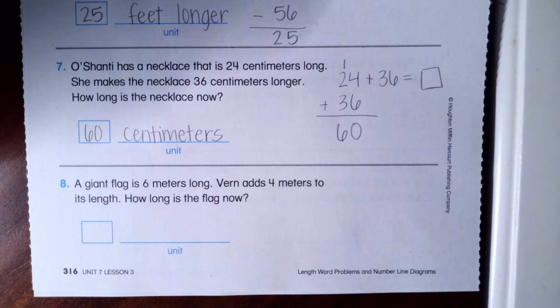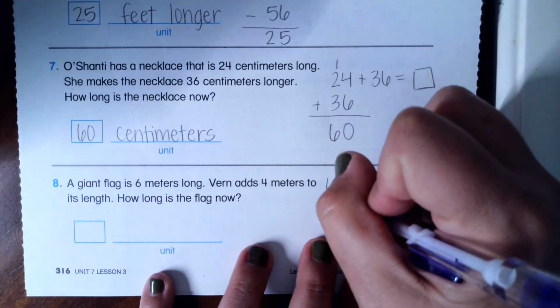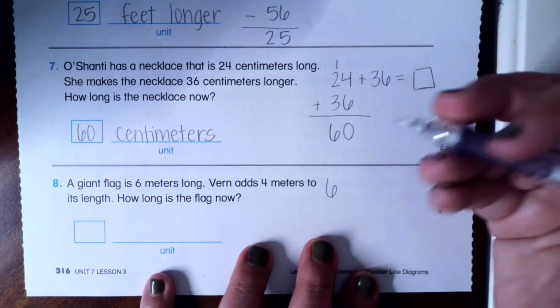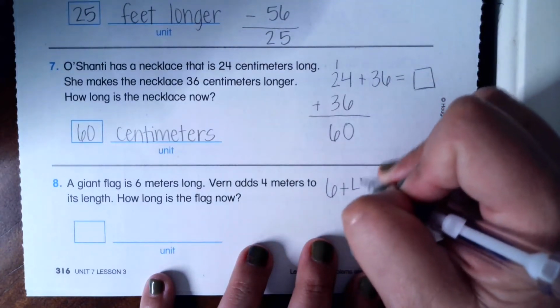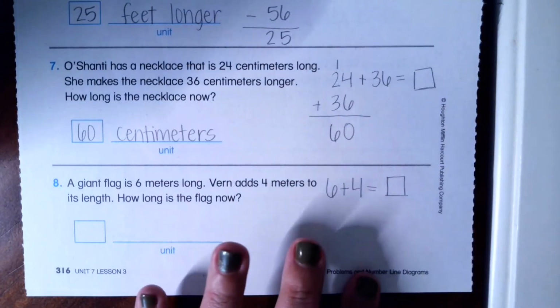All right, and last question on this page. We have a giant flag is 6 meters long. Vern adds 4 meters to its length. How long is the flag now? We are dealing with some small numbers here, my friends. So if it's 6 meters and then 4 gets added to it, we're just adding 4. Boys and girls, what is 6 plus 4?